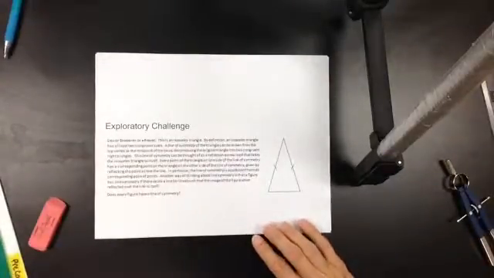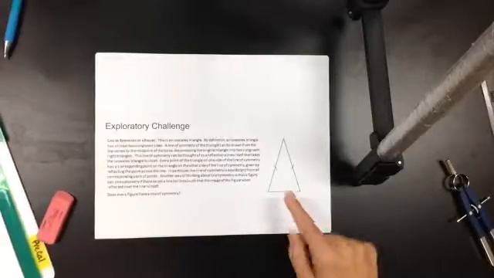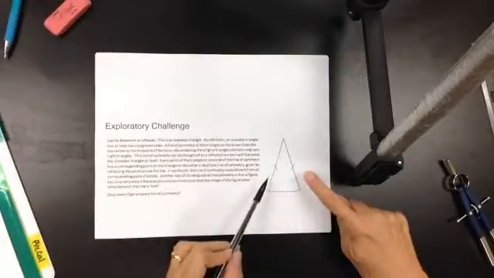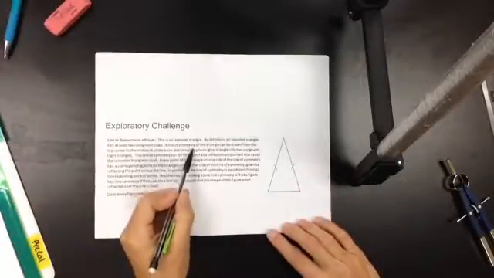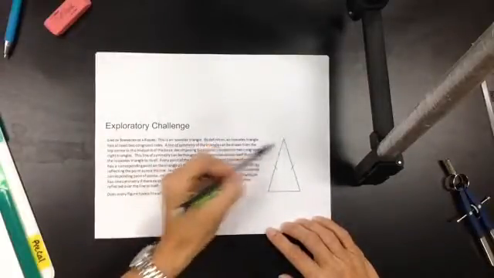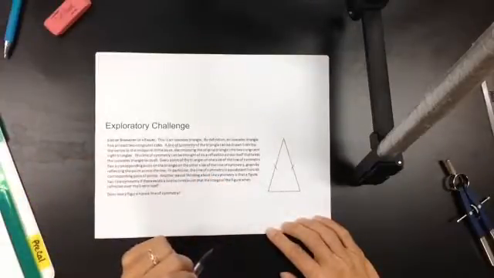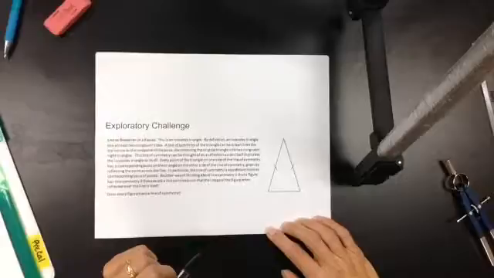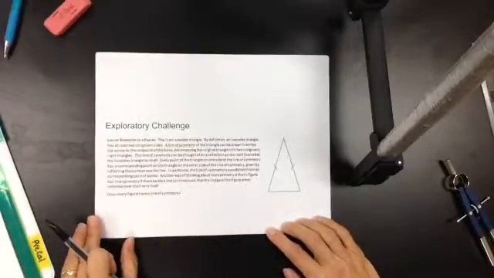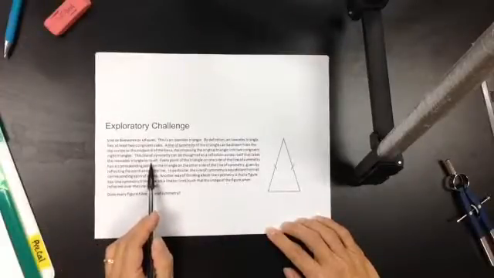Exploratory challenge, the line of symmetry of a figure. This right here is an isosceles triangle. By definition, an isosceles triangle has at least two congruent sides. A line of symmetry of the triangle can be drawn from the top vertex to the midpoint of the base, decomposing the original triangle into two congruent right triangles. This line of symmetry can be thought of as a reflection across itself that takes the isosceles triangle to itself.